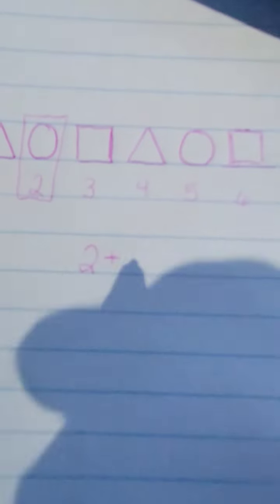So the first thing that we start with is the shape, the first of the shapes that we're working with. So the first of the shapes that we're working with is number 2. So that's where our equation starts. So it'll be 2 plus, we got to figure out what the pattern is when it comes to our circles.